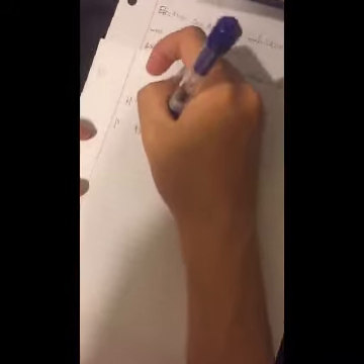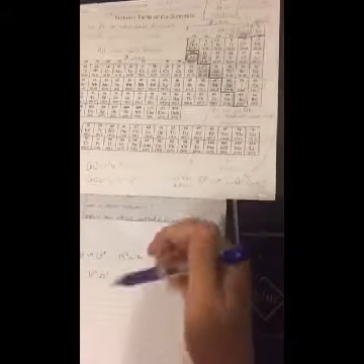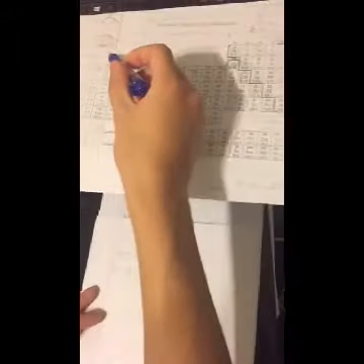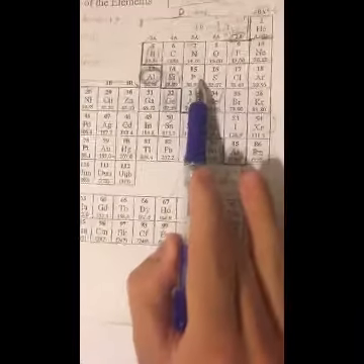1s2, 2s2. You have to fill the orbitals in the s orbital groups because you're looking for phosphorus, which is in the p groups. So you need to fill the s groups first. So 1s2, 2s2, and then 2p6, because phosphorus is in the third energy level, I should say.